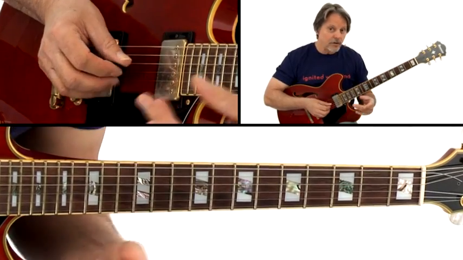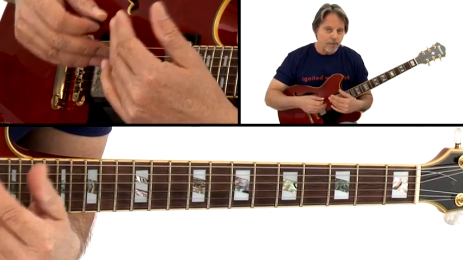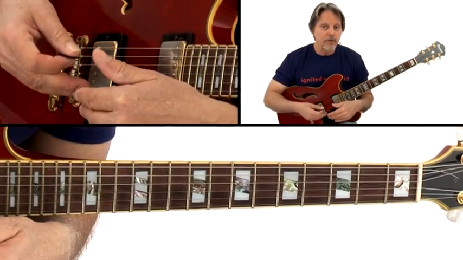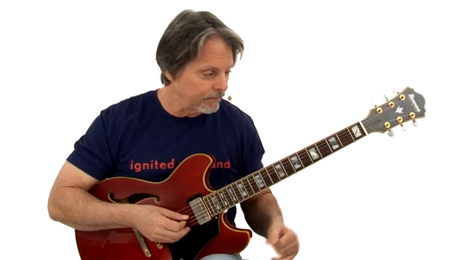And then you could do that on any string group. So we'll be using the 1st, 2nd, and 3rd strings a lot, the 2nd, 3rd, and 4th. We'll stay primarily on top because this course is about slash chords. You're going to leave the bass line down the low register open, or you'll put that bass note in. So that's how you're going to read all the diagrams.